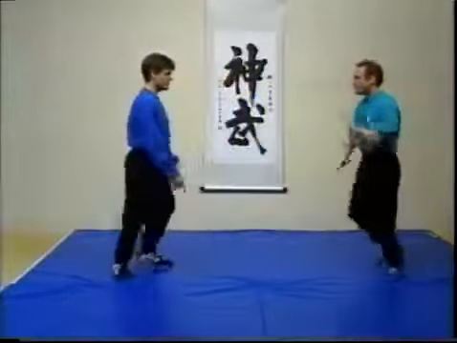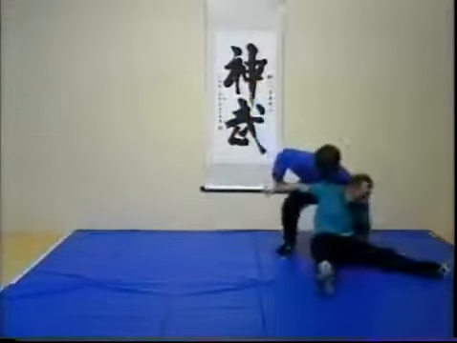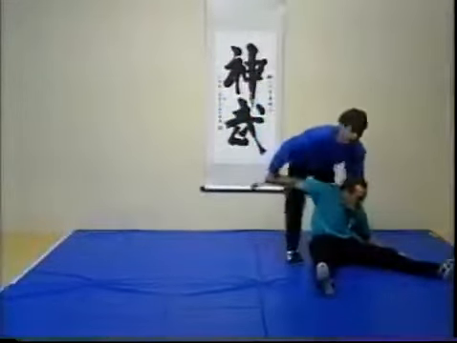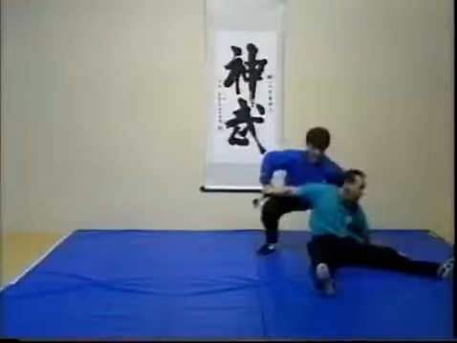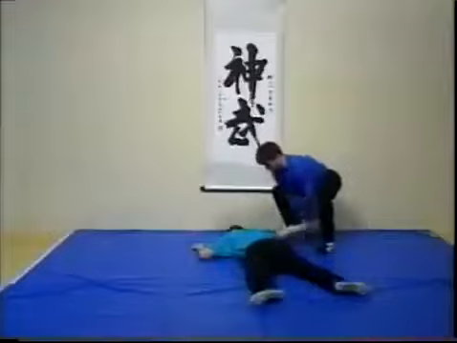So he throws a back fist, off the attack line, strike, catch, drop your elbow, set him down. Make sure you follow him down. Don't let him pull you over your base here. Follow him down. Keep your alignment. Pin. And then from here you can go into whatever pin you like.